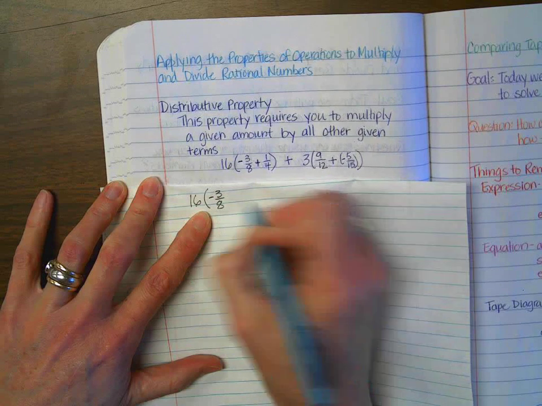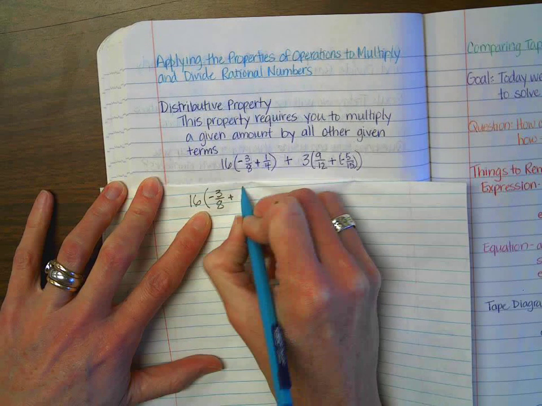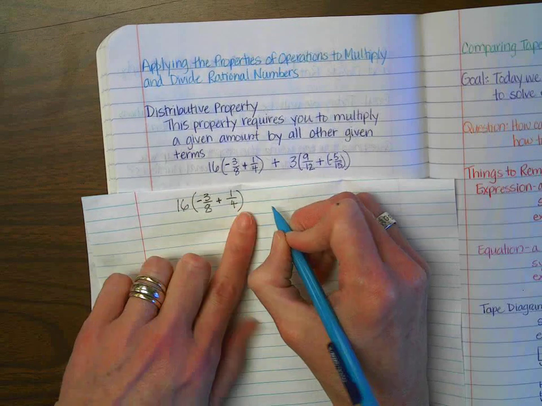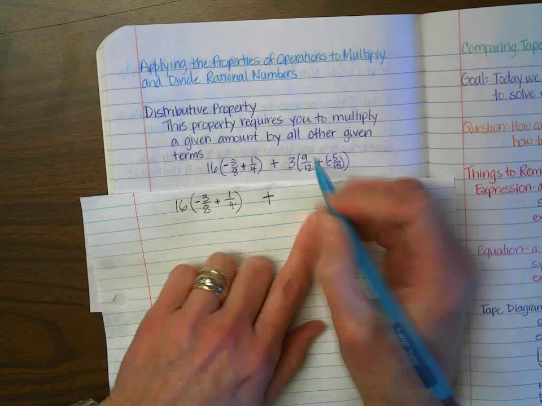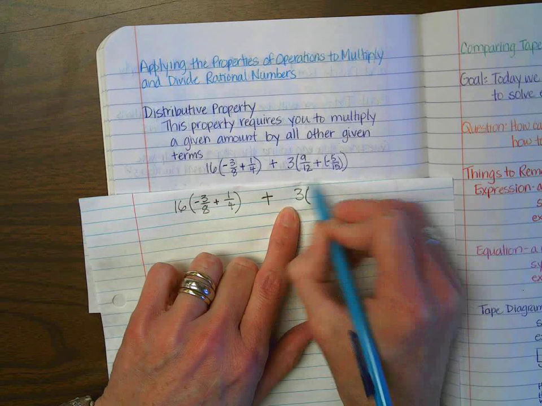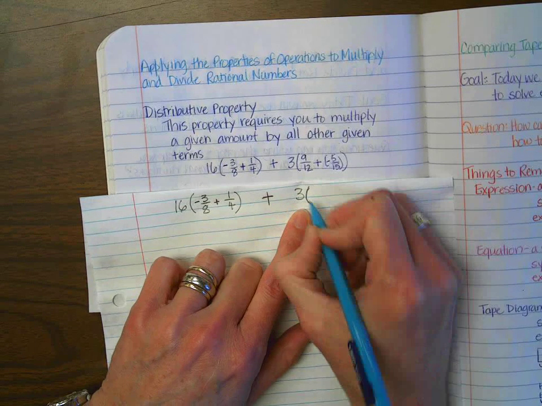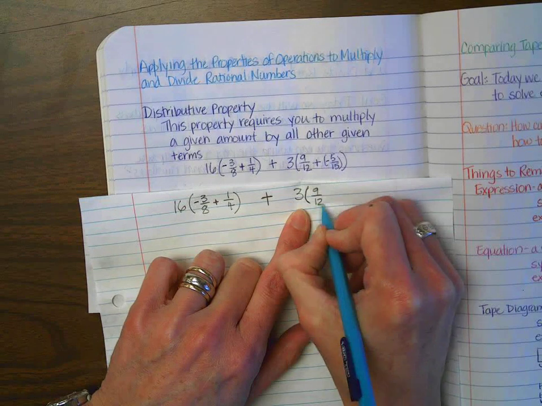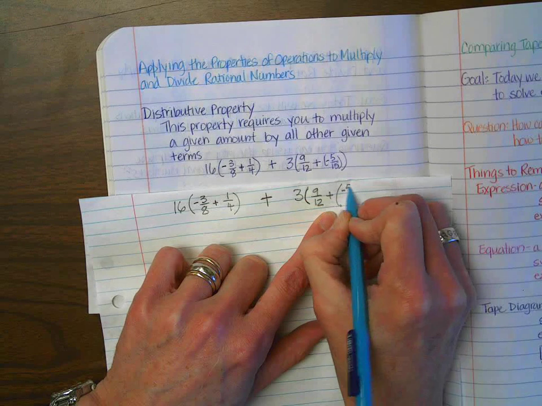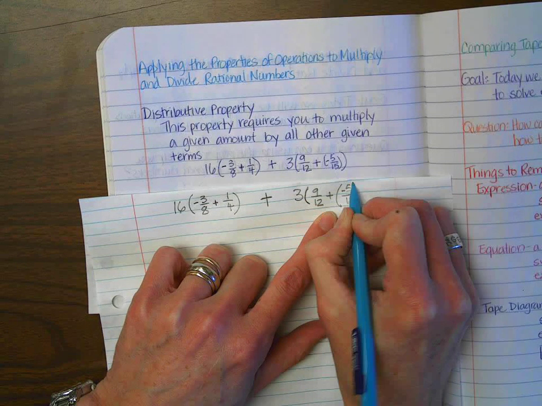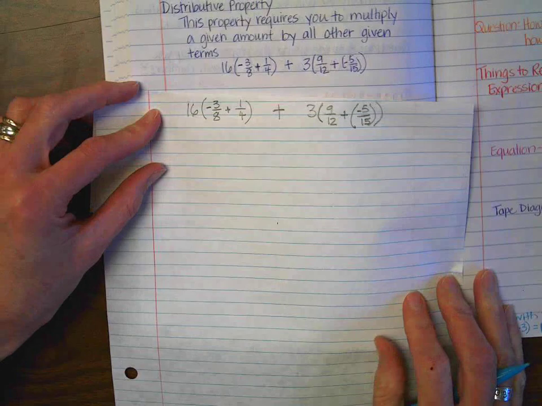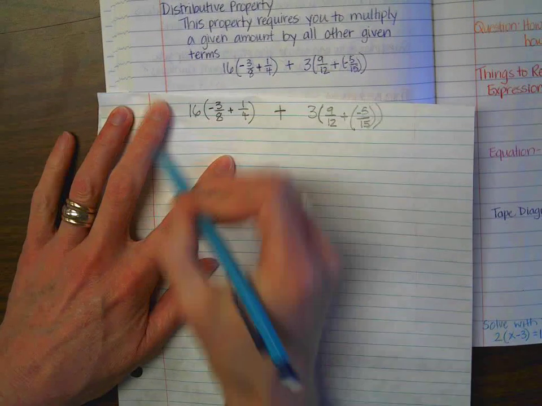So inside we have a negative 3/8 plus a 1/4, okay? Then, once we figure out what this answer is, we then have to add it to another distributing situation where the 3 has to be multiplied by everything inside. So 3 has to be multiplied by 9/12 plus 3 has to be multiplied by a negative 5/15. Okay? So we're going to chunk this out and we're going to work through it together so that you understand.